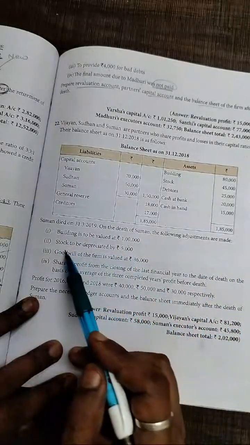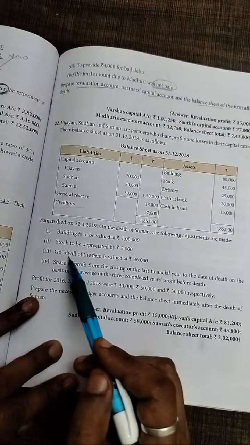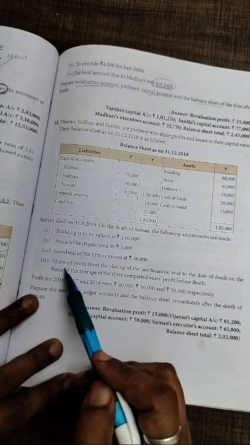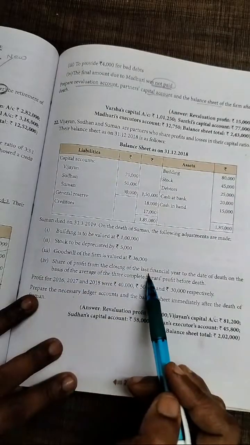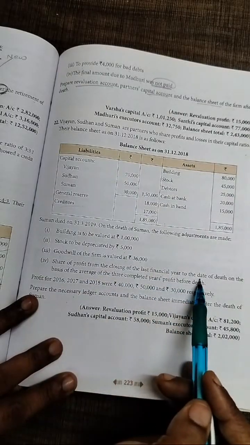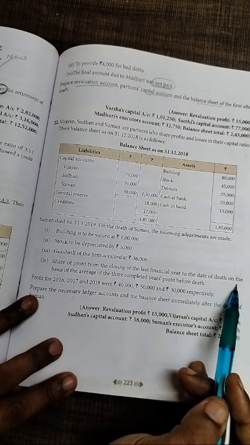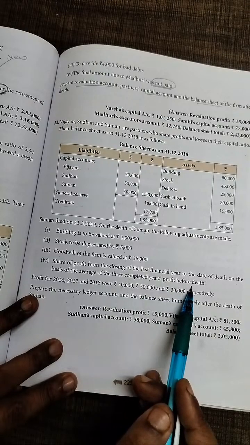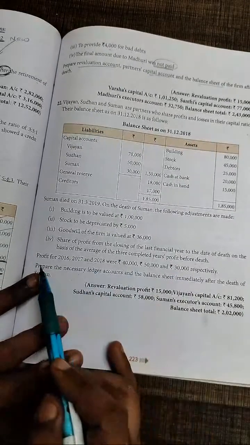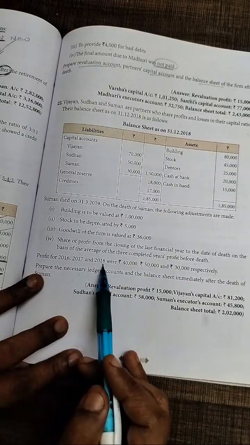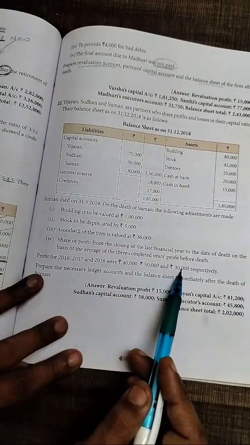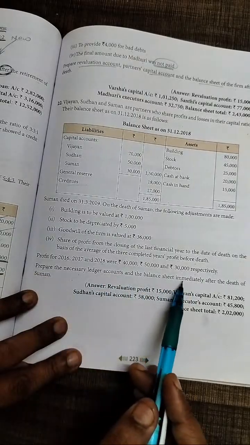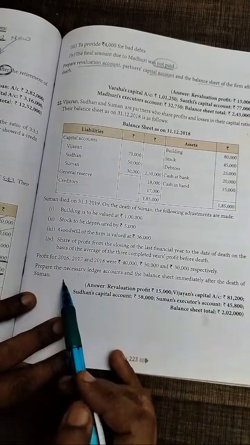Building is to be valued at 1 lakh rupees, stock to be depreciated by 5,000 rupees, goodwill of the firm is valued at 36,000 rupees. Share of profit from the closing of the last financial year to the date of death is to be calculated on the basis of the average of the 3 completed years' profit before death. Profit for 2016, 17 and 18 were 40,000, 50,000, 30,000 respectively. Prepare the necessary ledger accounts and the balance sheet immediately after the death of Suman.